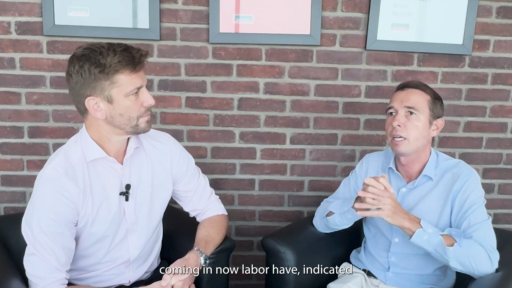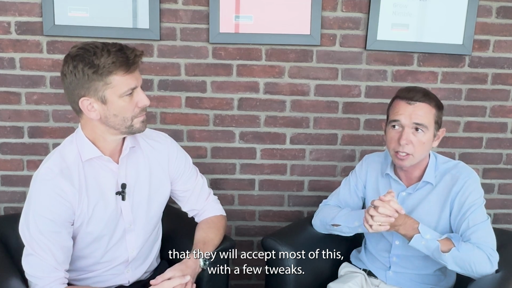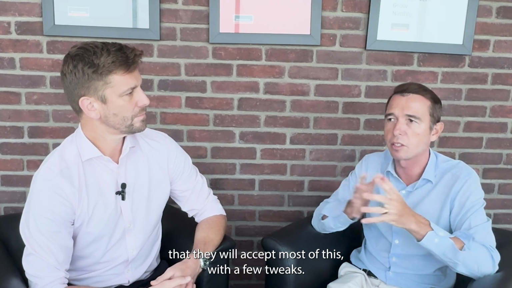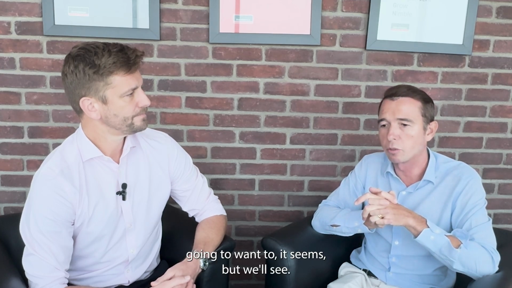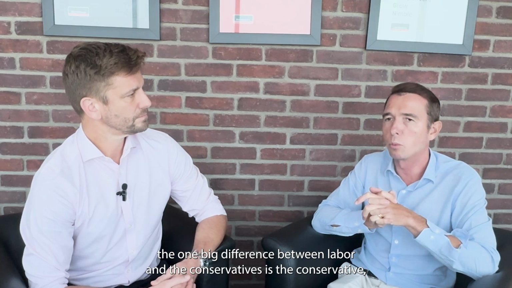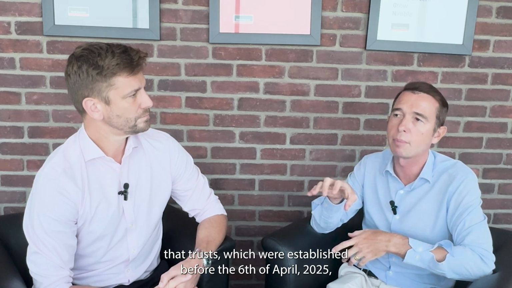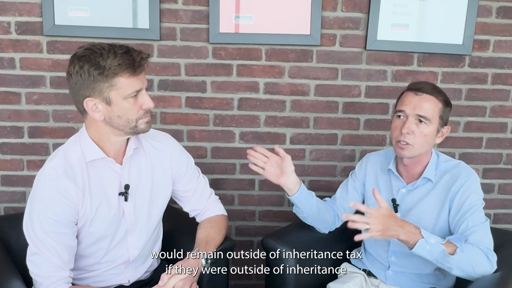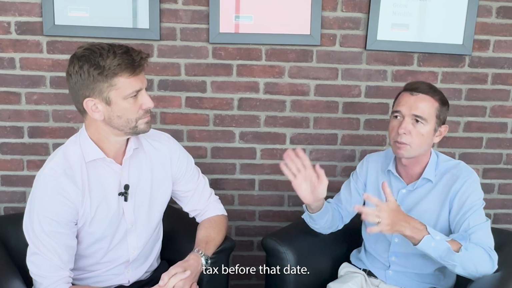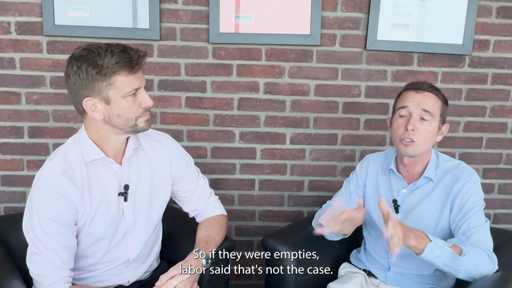Now, Labour have indicated that they will accept most of this with a few tweaks. There are some transitional measures that they're not going to honour, it seems, but we'll see. The one big difference between Labour and the Conservatives is that the Conservatives were crystal clear that trusts which were established before the 6th of April 2025 would remain outside of inheritance tax if they were outside of inheritance tax before that date, so if they were EPTs. Labour have said that's not the case.